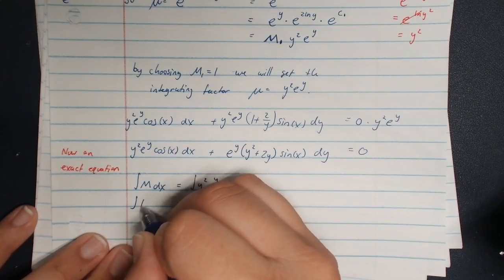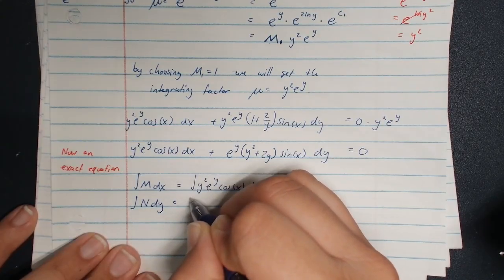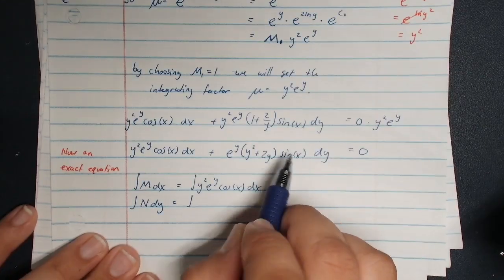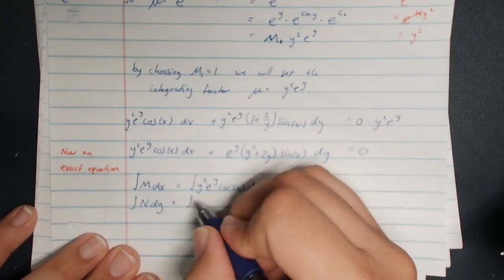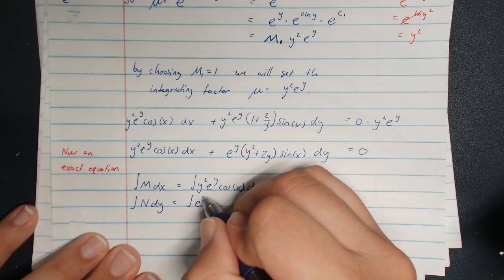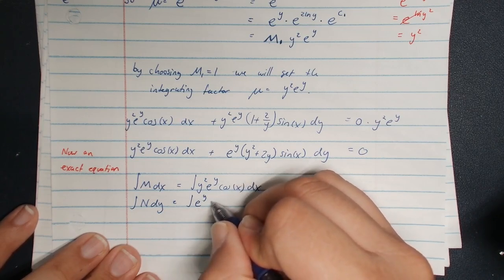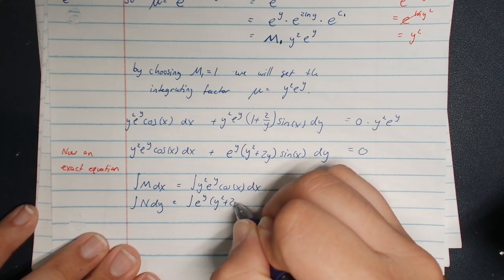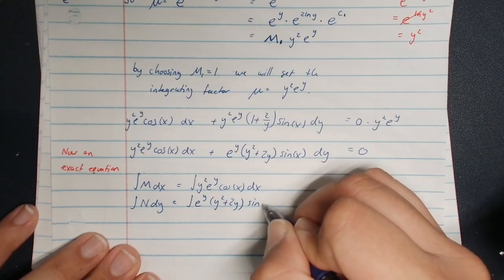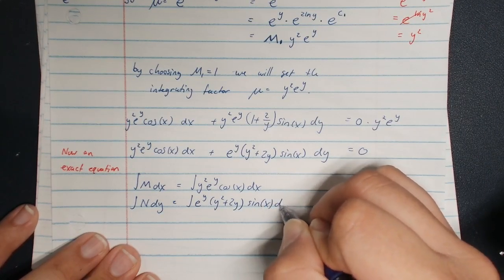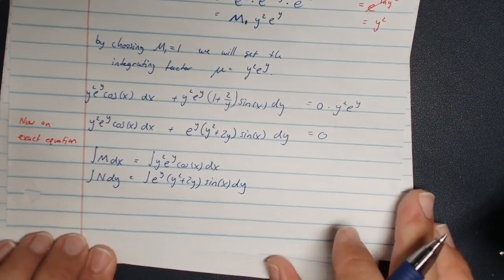Also, let me go ahead and take the integral of n dy, which is to say the integral of this stuff with respect to y. And that'll be e to the y times y squared plus 2y sine of x dy. And let's go ahead and integrate these things here.